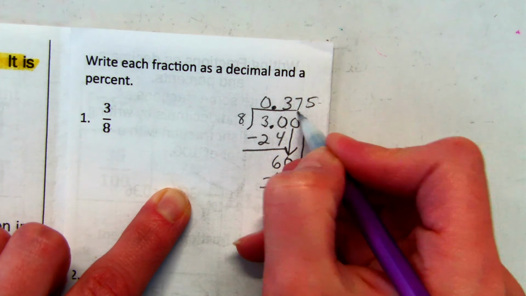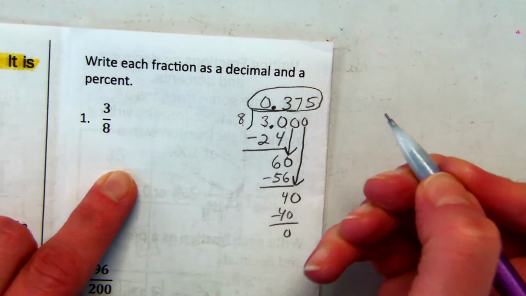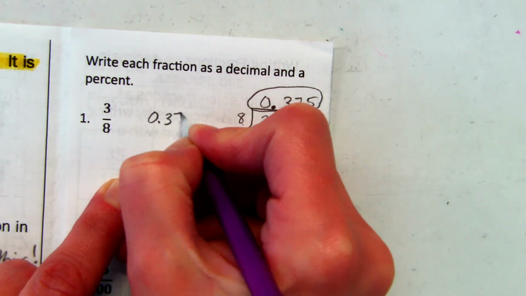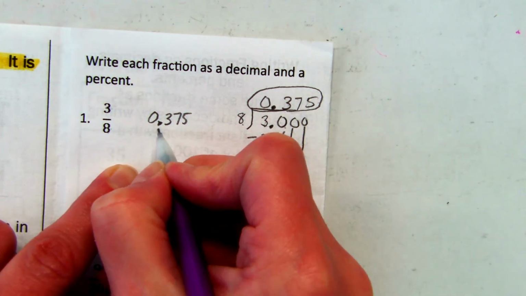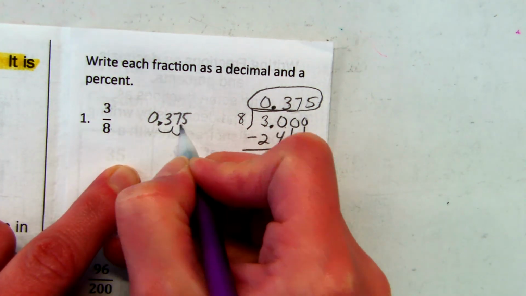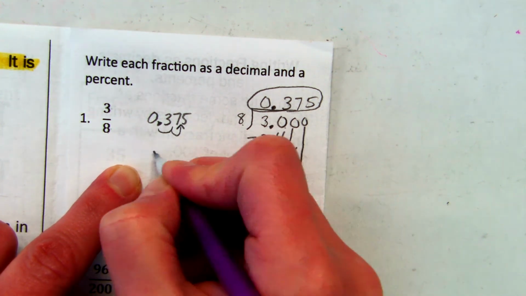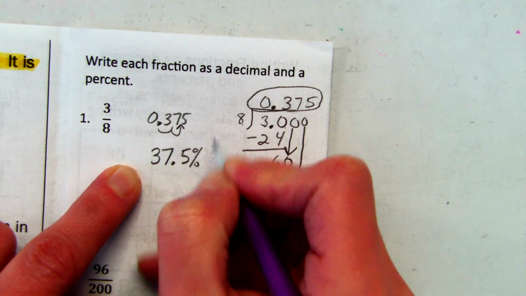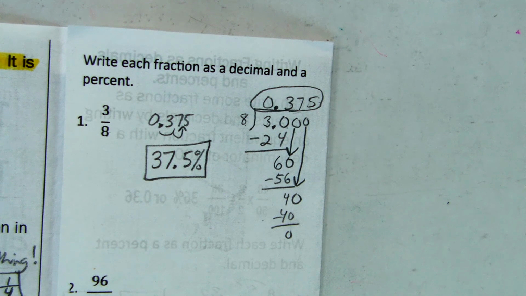So here's my decimal right here, 0.375. Now if I'm going to change that to a percent, I have to move the decimal 2 places to the right, which puts it between the 7 and the 5. That's going to make it 37.5%. So let's stop there.